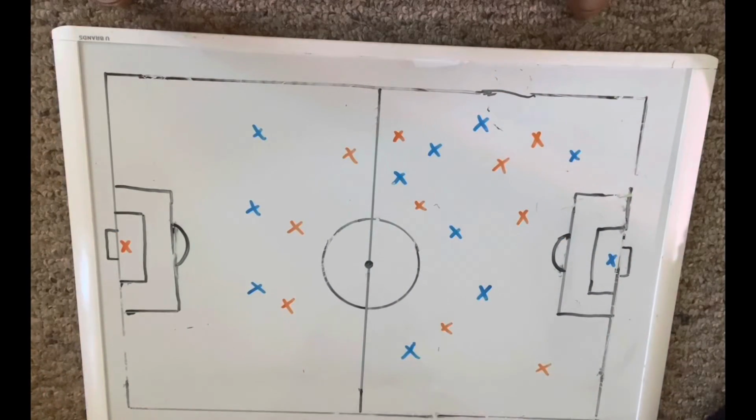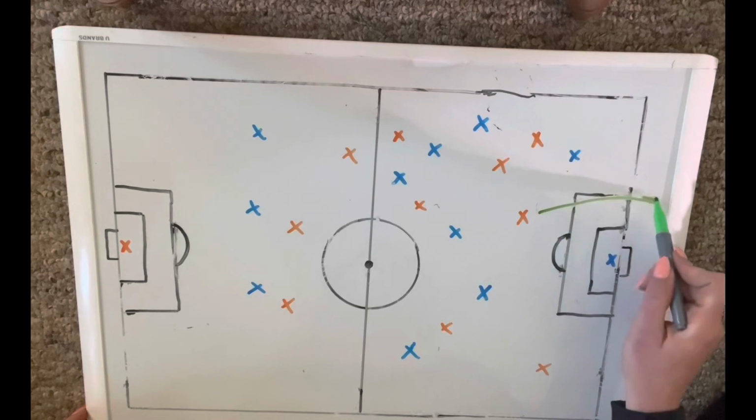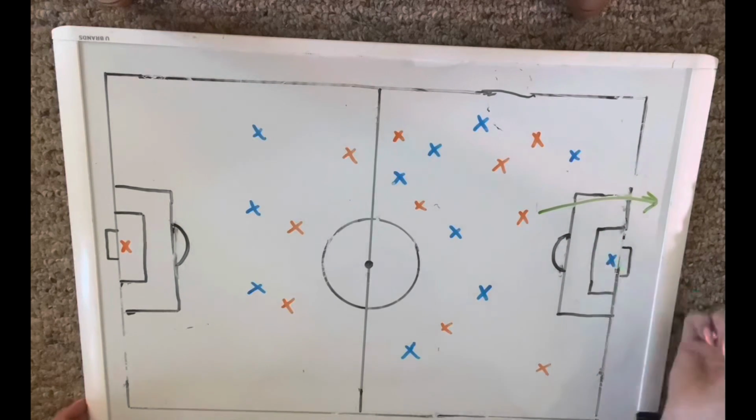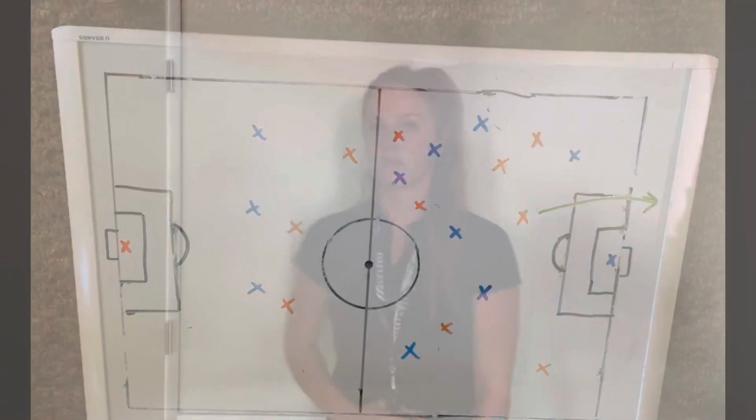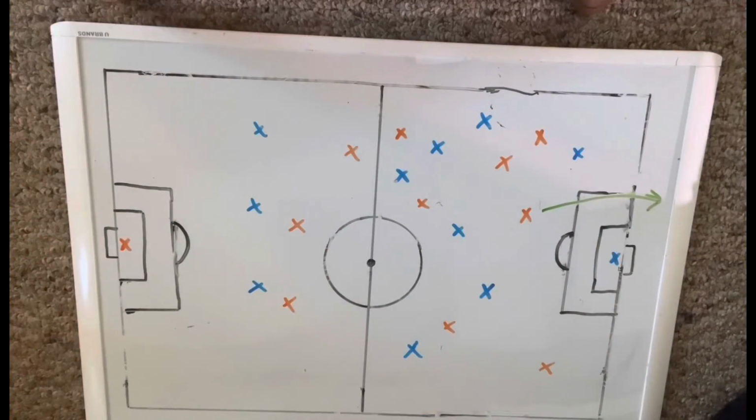Now let's say orange has the ball and they take a shot on goal, but they miss. Oh no, that's a big miss, okay? At this point, our referee is going to hold their hand out straight in front of them, completely flat, so not at a 45-degree angle, just completely flat like this, which represents a goal kick, okay?